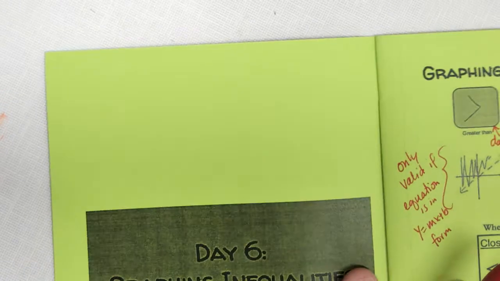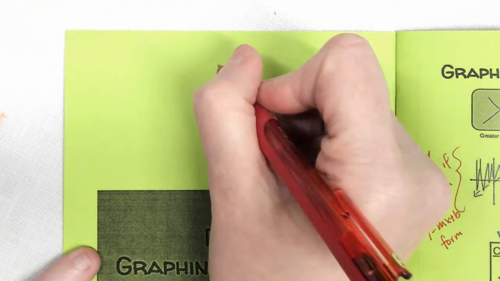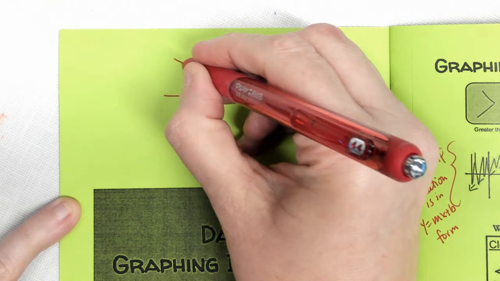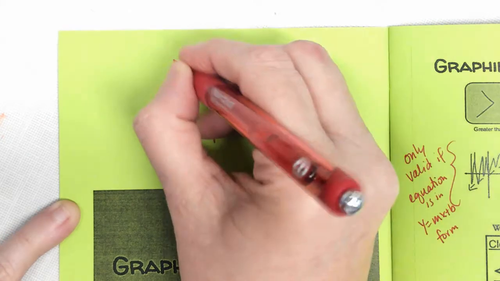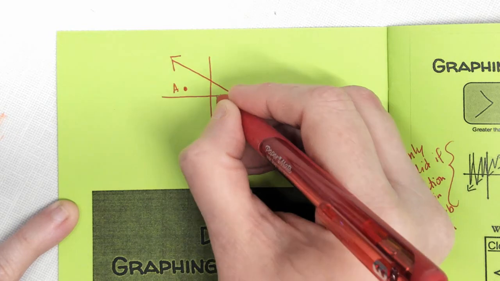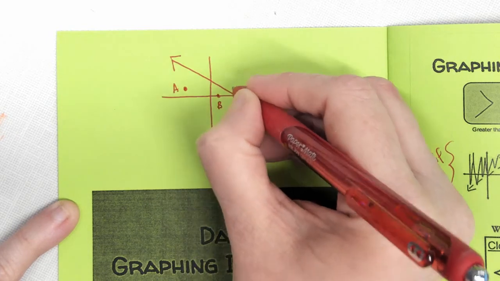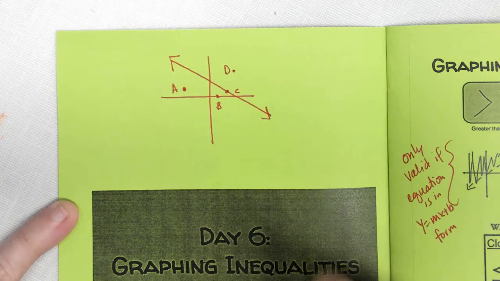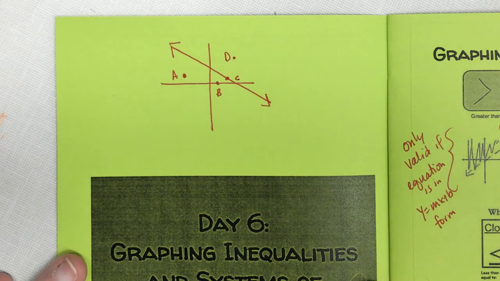Now let me show you this. I want to show you this example just in case. Take a look at this one. Let's do it like this. Why not? And I have a point here, and a point here, a point here, and a point there. What's the answer? D.